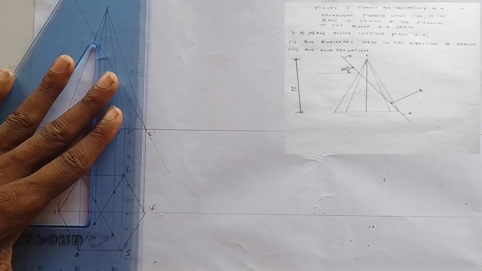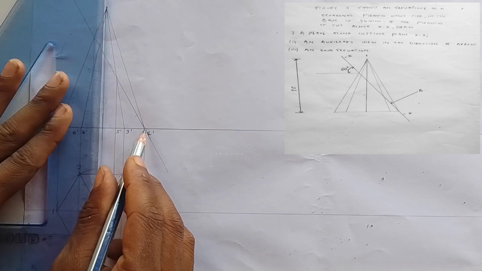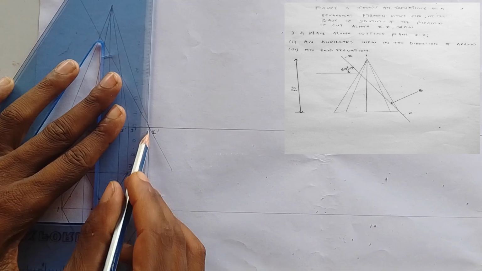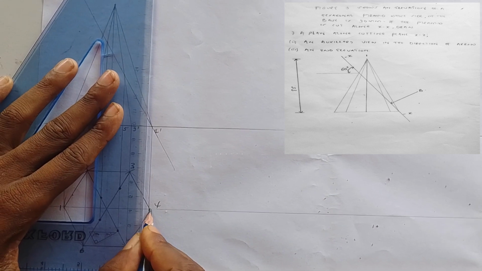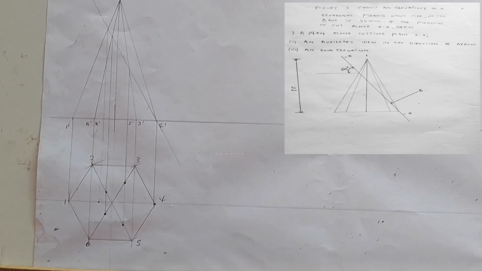The next is number 4. As you go with number 4, it is touched here, where they are intersecting at this point. So when you drop it, you'll find that it will still be at this particular point. So you see, now you have been able to project there.